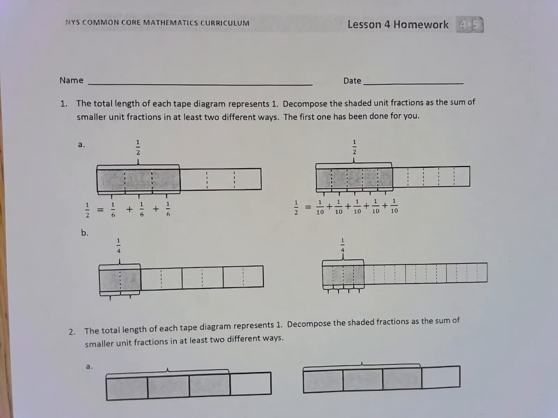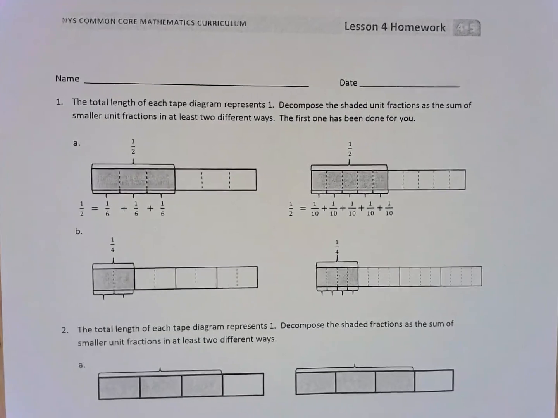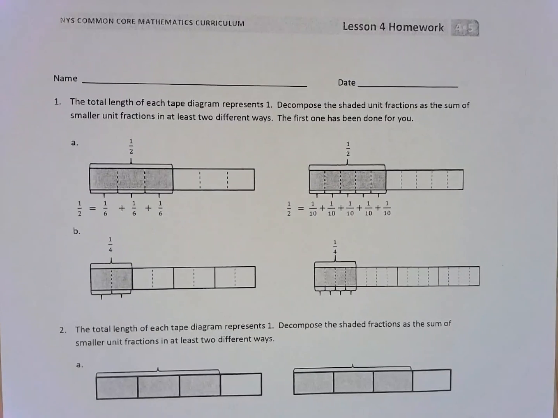So here's Module 5, Lesson 4 homework. We began working on fraction equivalencies, which is not the same as reducing fractions. The standard for 4th grade is fraction equivalencies. So knowing that 1/2 equals 2/4, 5/10, so on and so forth.